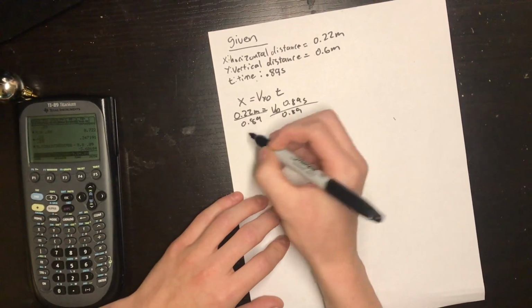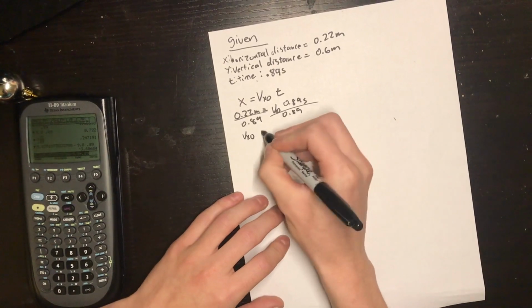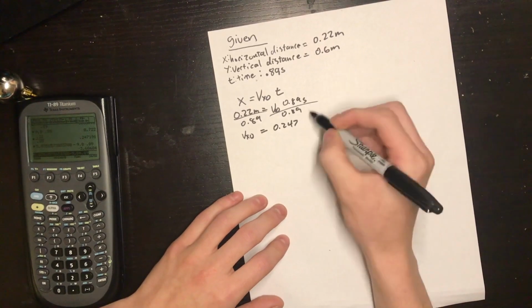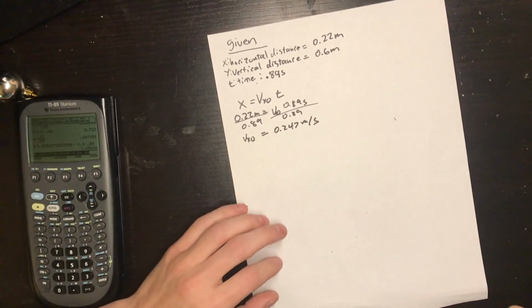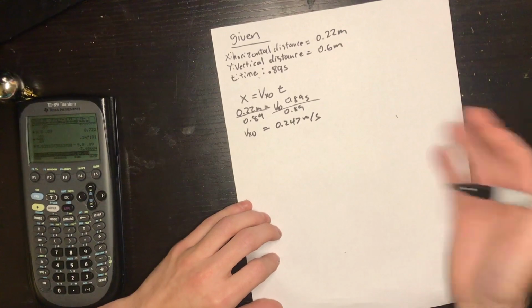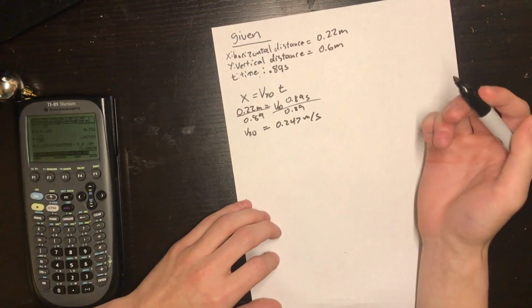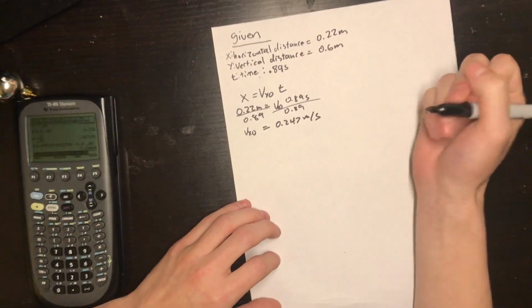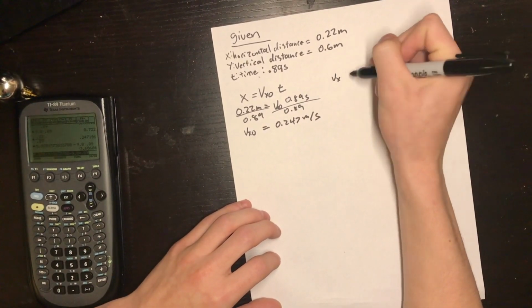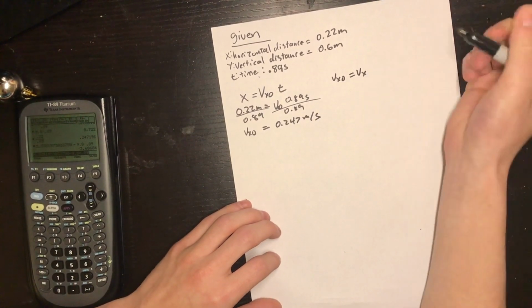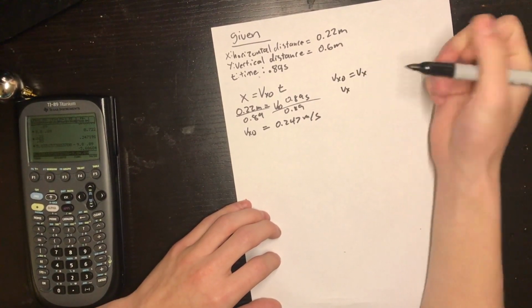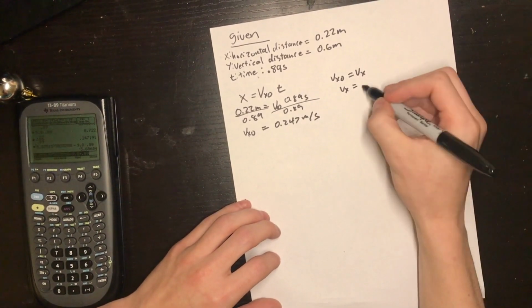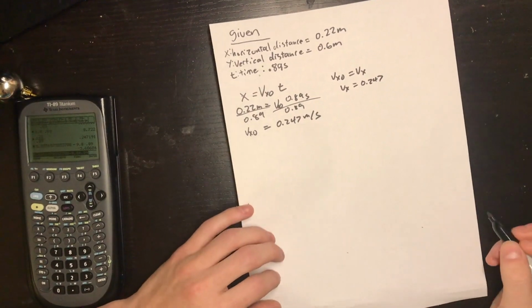So the initial velocity for the x would be equal to 0.247 meters per second. And since the ball was launched horizontally, we will take that VXO equals VX. So Vx, which is the horizontal velocity, equals 0.247.